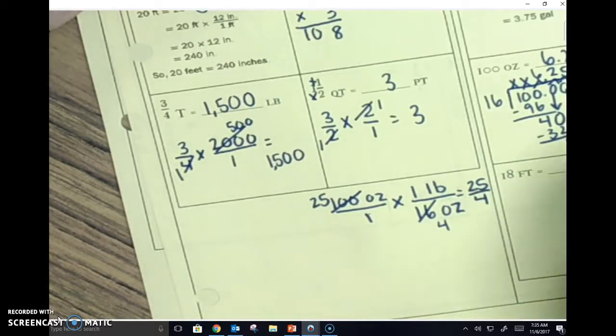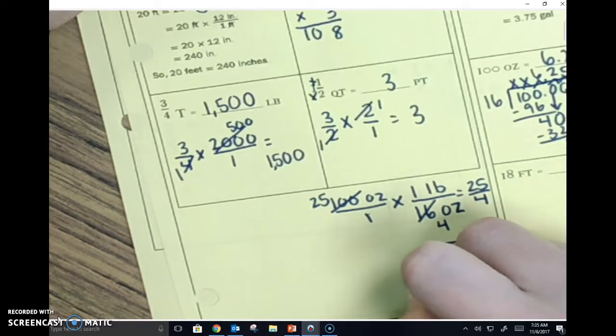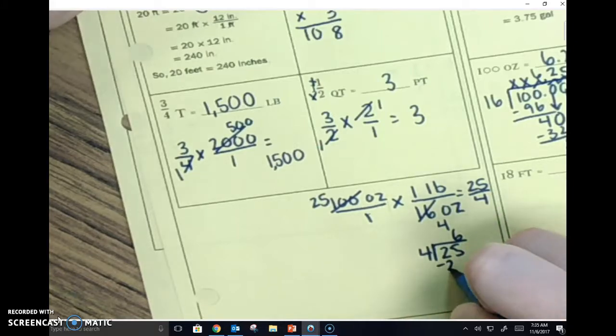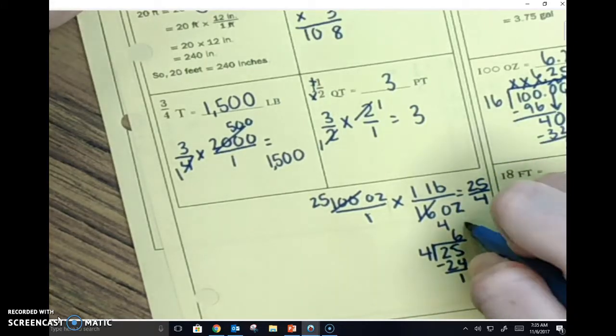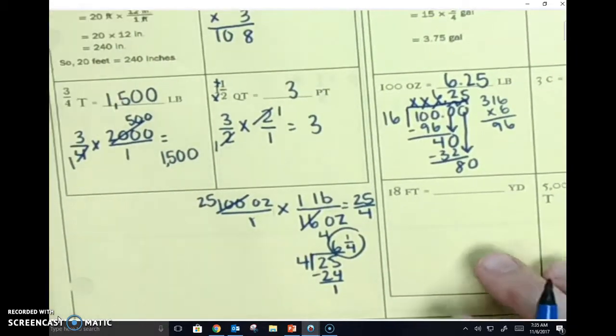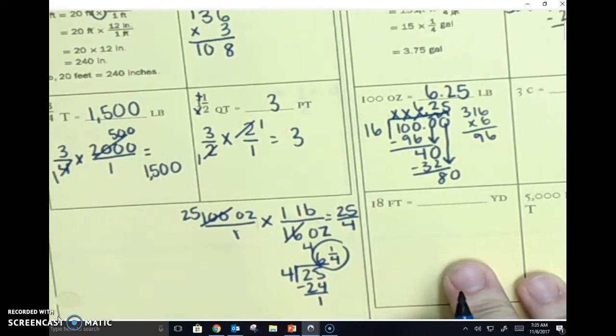Now that's an improper fraction, so we need to change that to a mixed number. So we have 25 divided by 4. 4 times 6 is 24. So 6 and 1/4, which is the fraction version of 6.25. So either one of those work. I don't care which way you show me, whichever way works best for you.